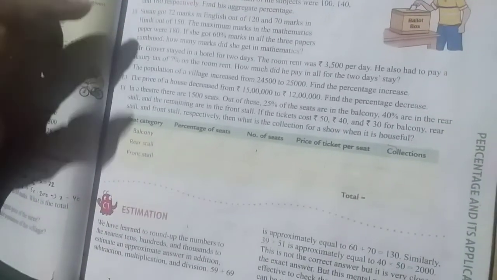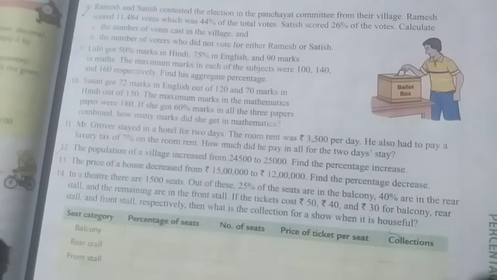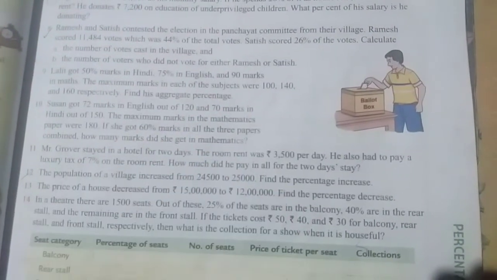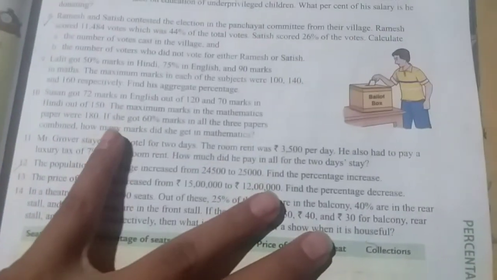Okay. So from question number 8, 9, 10, 11, 12, 13, solve up to question number 7, and the remaining questions that I will solve, you try to solve in your rough copy. Don't solve in your classwork copy. Okay. Remaining questions I will solve. Okay. Thank you.